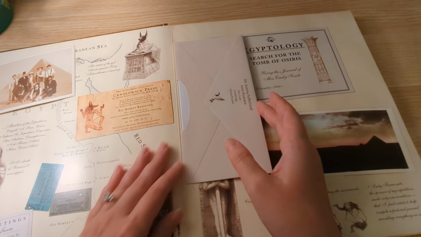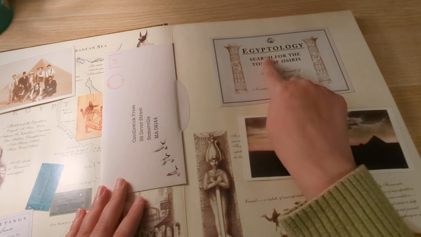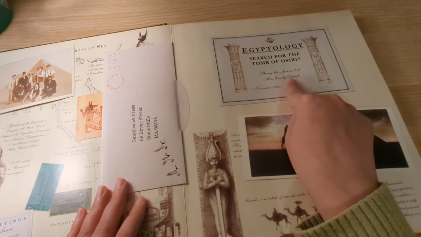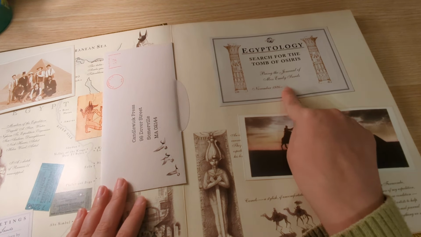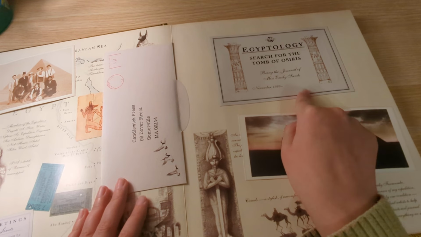And the premise of this book, it's called Egyptology, Search for the Tomb of Osiris, being the journal of Miss Emily Sands, November 1926 to, and then it's blank.